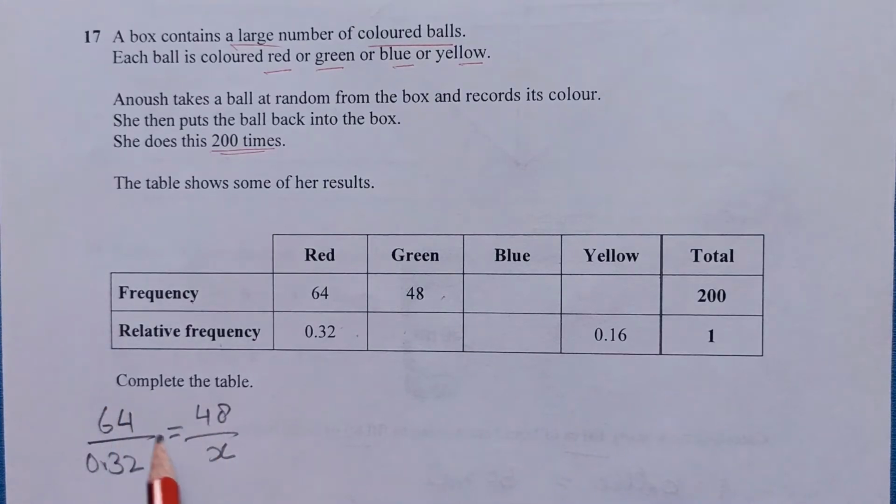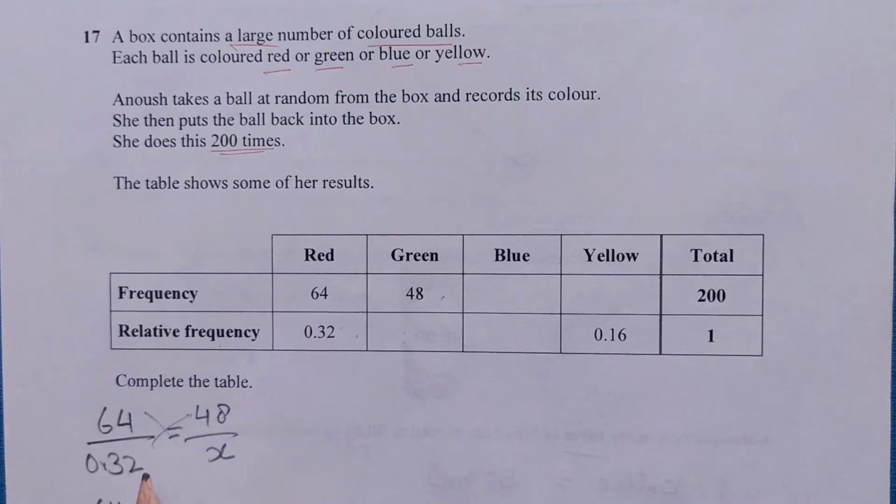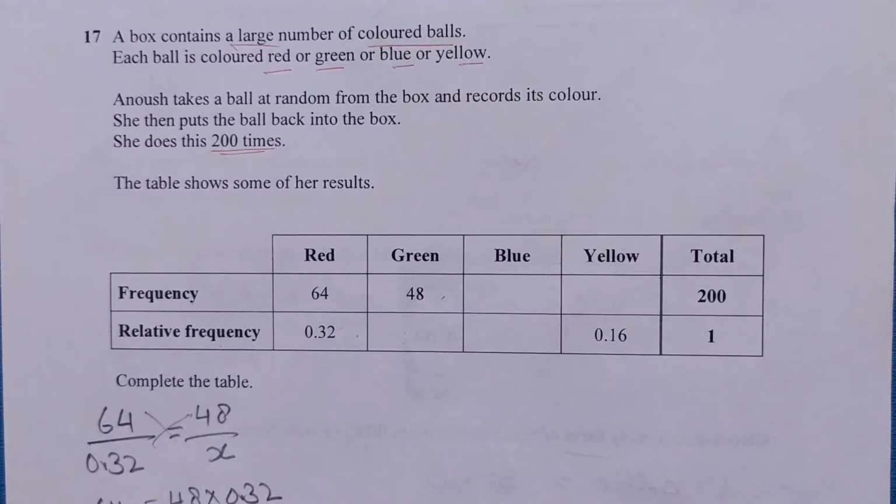If you cross multiply, this will be x times 64 equals 48 times 0.32. So divide by 64 on both sides. So this and this are gone. So here we have 12.